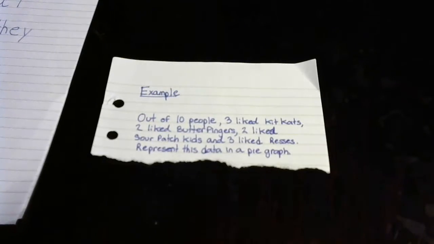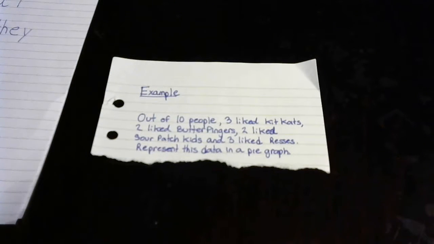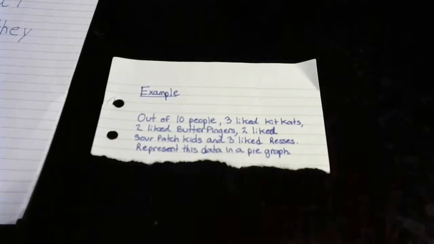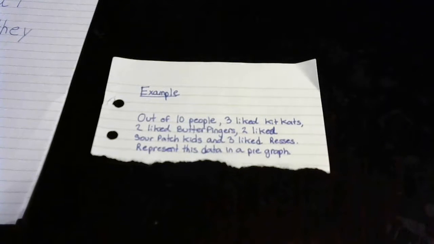So let's do an example. Out of 10 people, 3 like Kit Kats, 2 like Butterfingers, 2 like Sour Patch Kids, and 3 like Reese's. Represent the data in a pie graph.